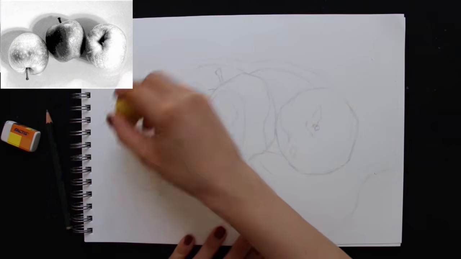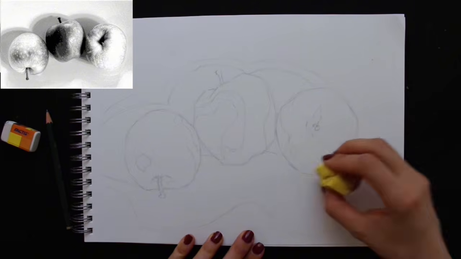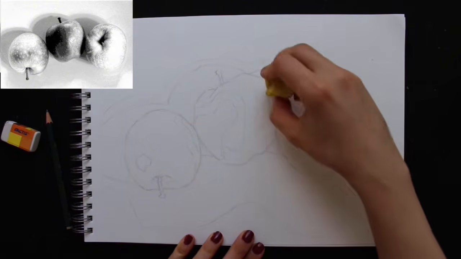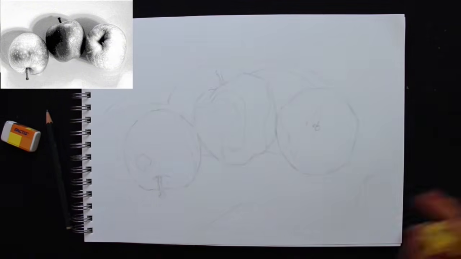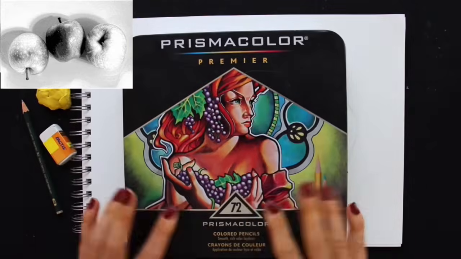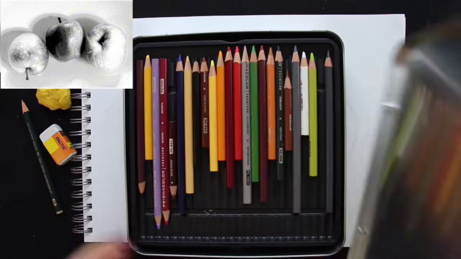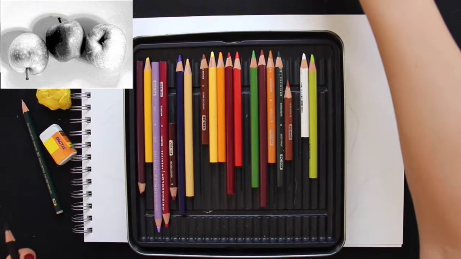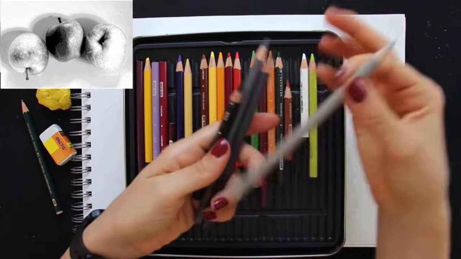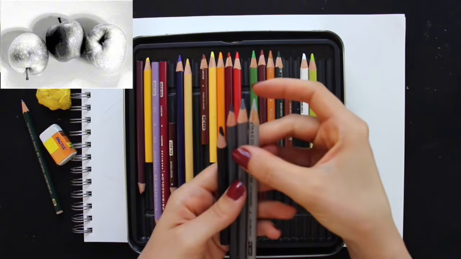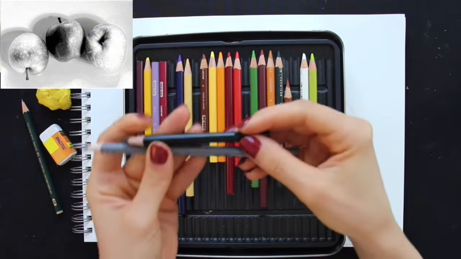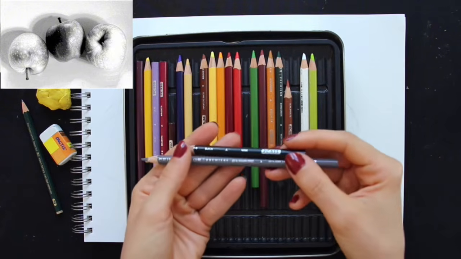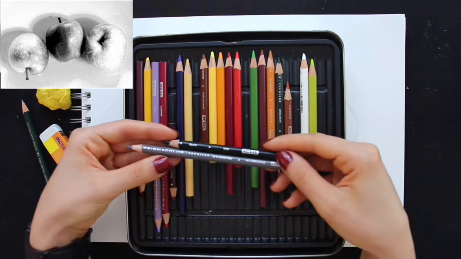I finish up by lightening my sketch with my kneadable eraser, just doing some gentle tapping over my line work. With my preliminary pencil sketch out of the way, it is time to prepare my 2 colored pencils that I'm going to be using for this tonal study. And I'm going to keep this really simple. I am just going to be using a black colored pencil and a 50% gray colored pencil. It's all I'm going to be using.